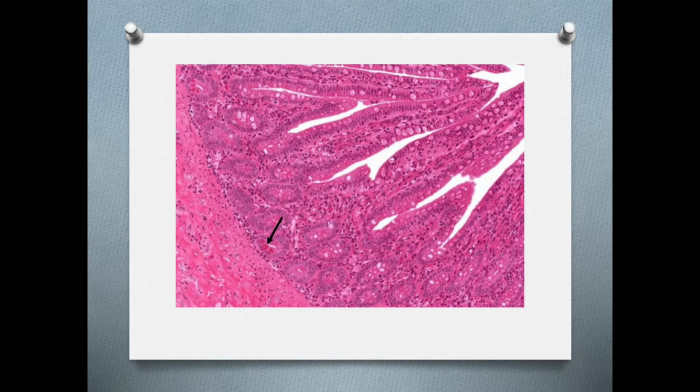And what's this cell, and what's the function of this cell? It's a Paneth cell, located in the lower part of the gland. The Paneth cell has large acidophilic granules. And what's the function?